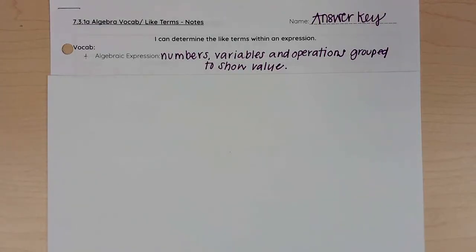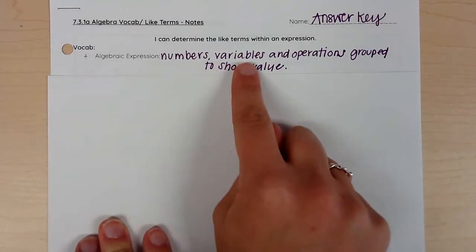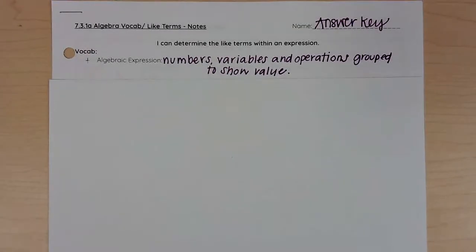Today we are going to talk about algebraic vocabulary and like terms. By the end of class today, you will be able to determine the like terms within an expression. To start, let's review what an algebraic expression is. An algebraic expression includes numbers, variables, and operations that are grouped together to show value.